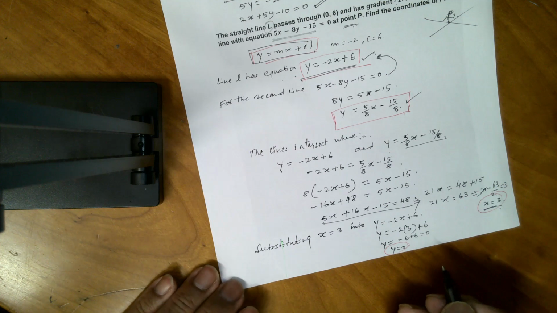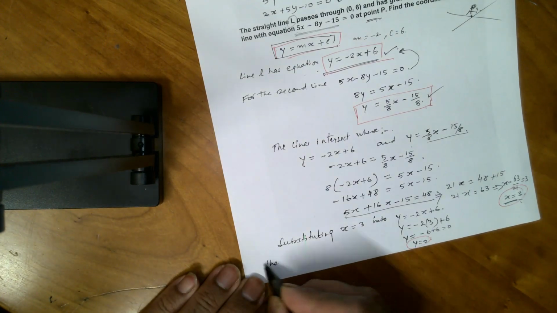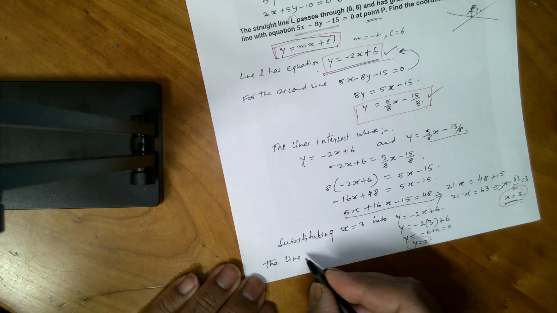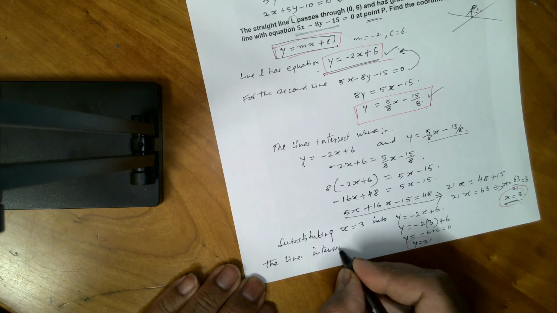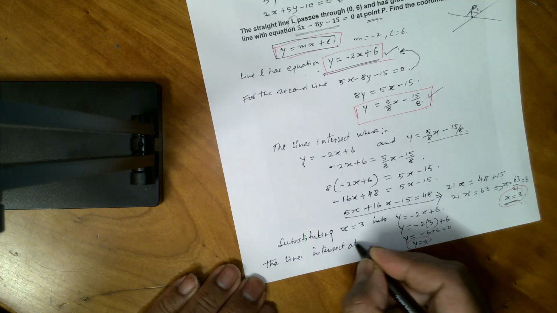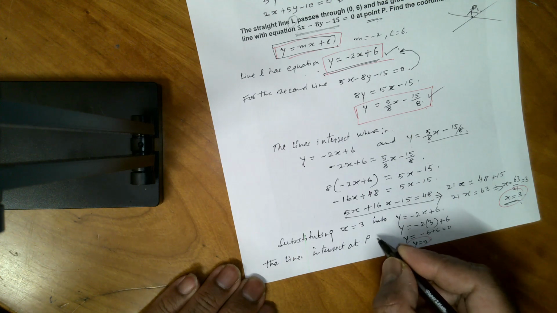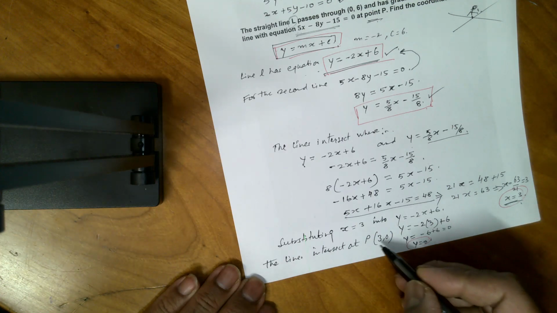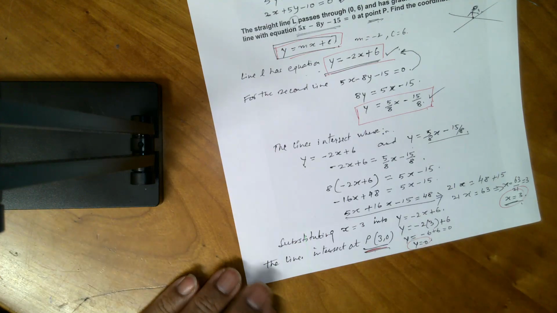Okay, so what would that be? You need to write down here because it's been asked of you. So these lines intersect at P, and your P is (3, 0). So x is your 3, y is your 0. So that will be your answer for that.